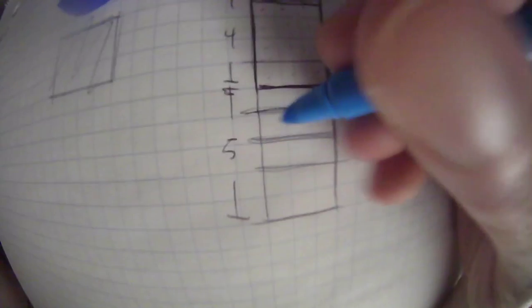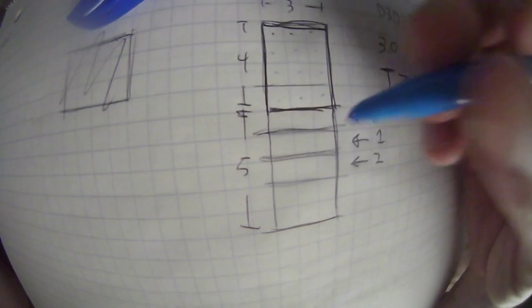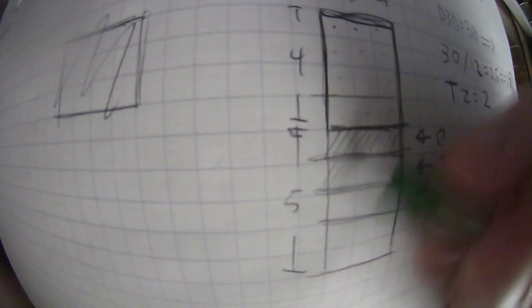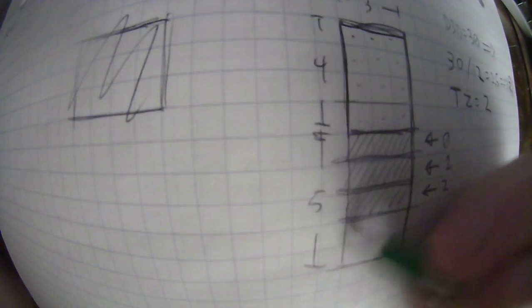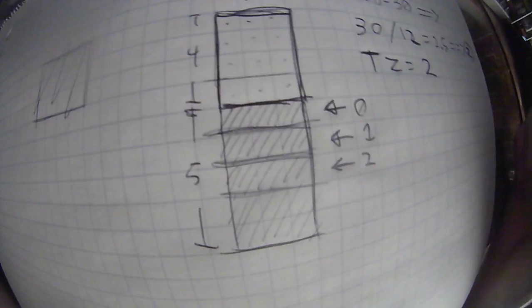Let's give it a little crosshatch here. So these are our cross sections, and we are on cross section 2 most likely, because we say tz equals 2.